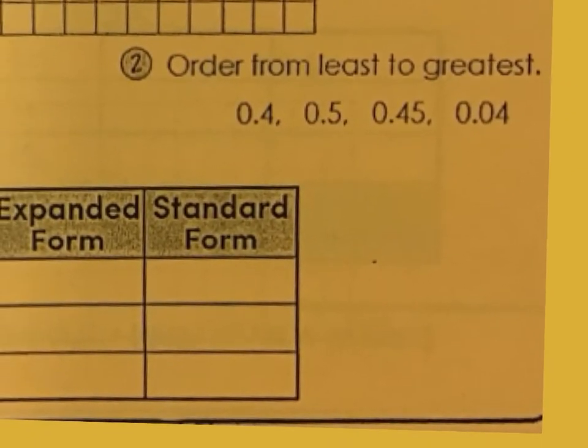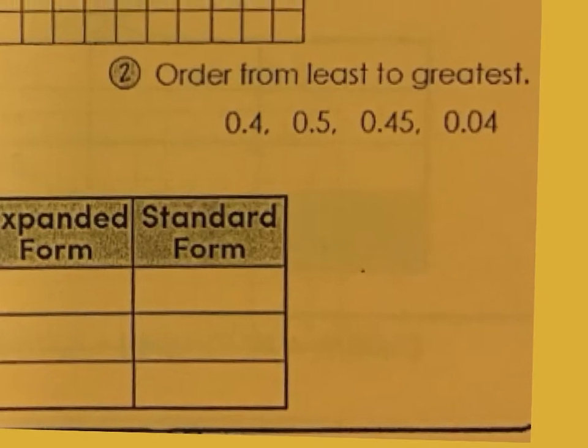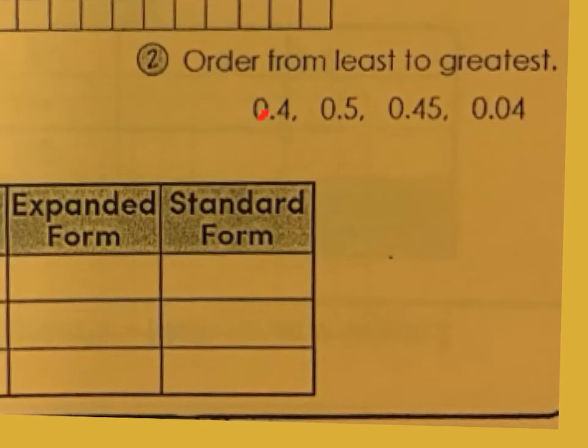Order from least to greatest. So we have to find the number that is the least, and then we're going to go to the greatest. Now, I'm not going to do all of these for you, but I'm going to get you headed in the right direction. I am going to start out by finding the smallest number. Well, if you say these numbers, it might help. This number right here is 4/10, 5/10, 45/100, and 4/100.